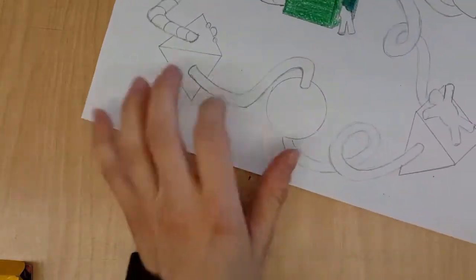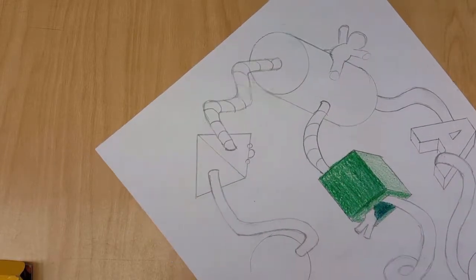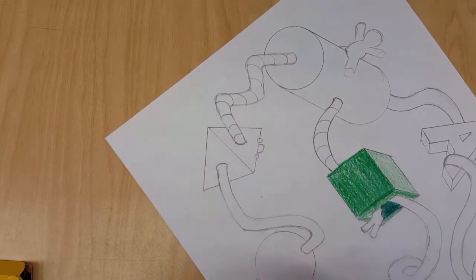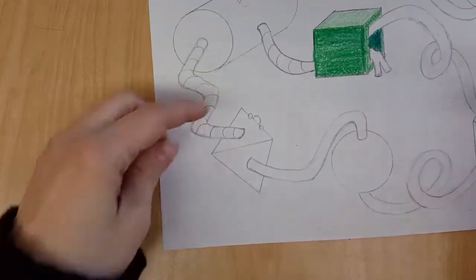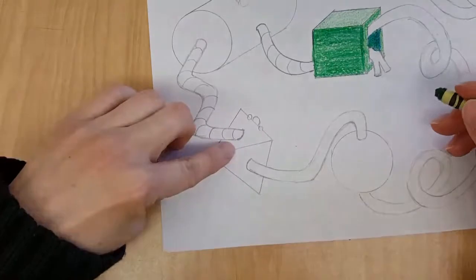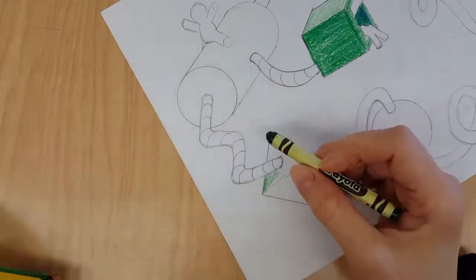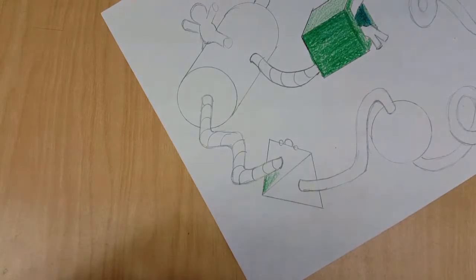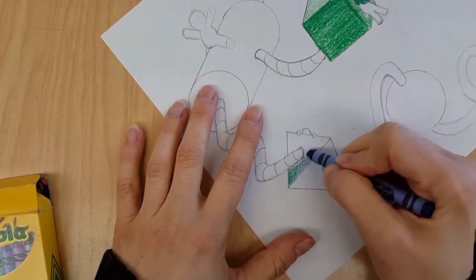All right, let's try another one over here. This one only has two faces showing. So you pick your value. It could be one is dark, one is medium. It could be one is light, one is dark. Since this is the top and it's light, I'll make that light. And it doesn't all have to be the same color. So let me switch. We'll pretend the green's not on there.